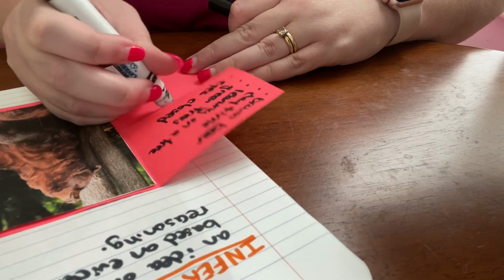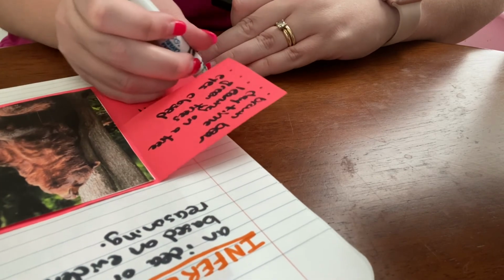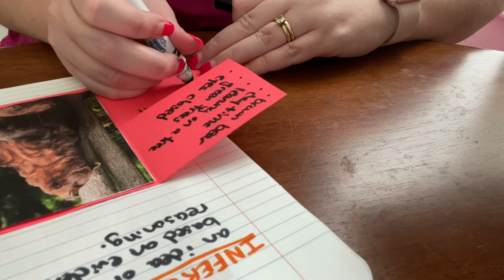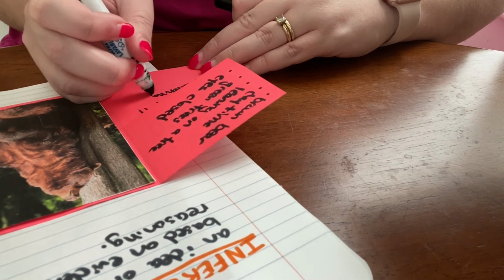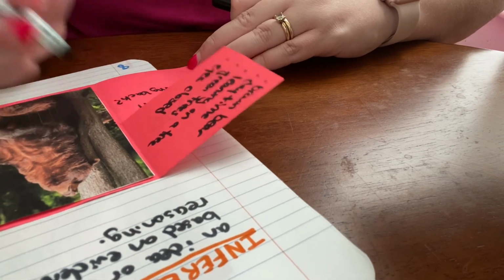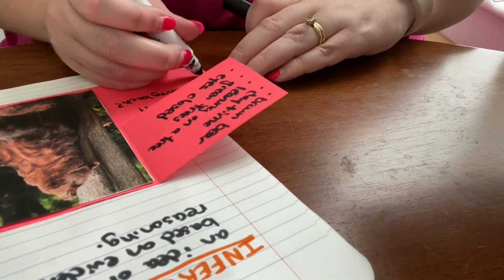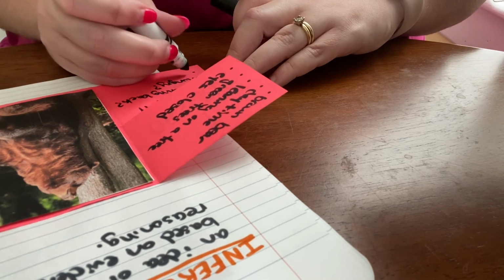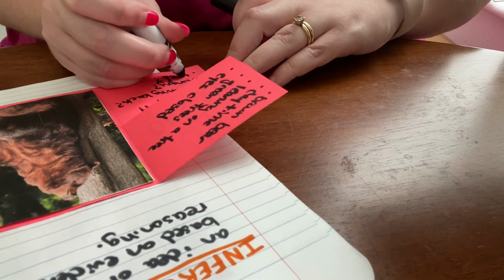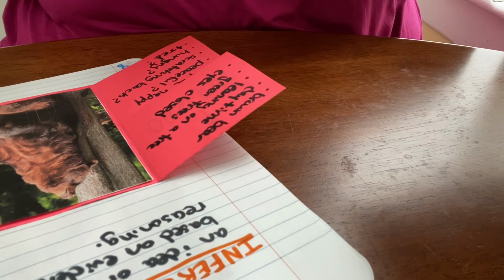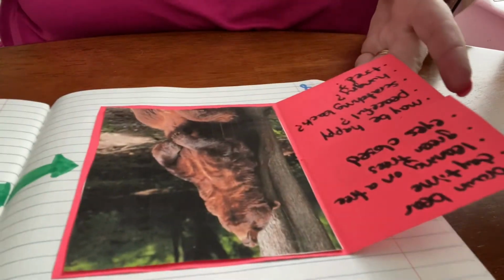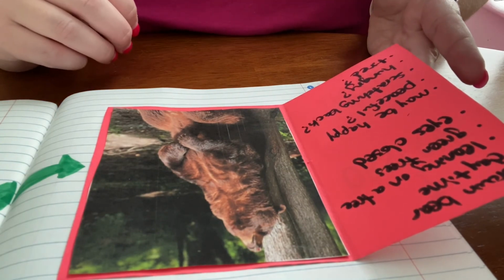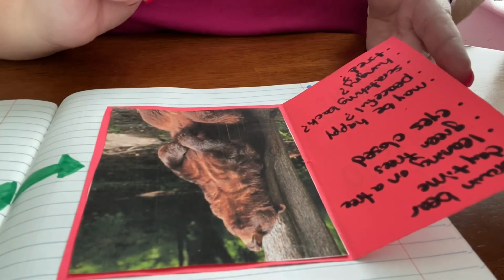Maybe happy. Peaceful with a question mark. Scratching back with a question mark, right? Maybe he's scratching his back. He might be hungry. He might be tired. So I'm putting all those with some question marks just because I'm using a picture to make inferences of. I don't have any other senses to help me support those inferences.